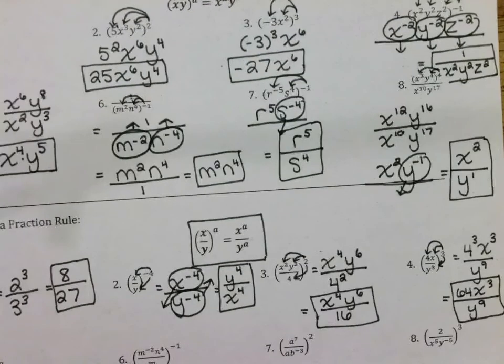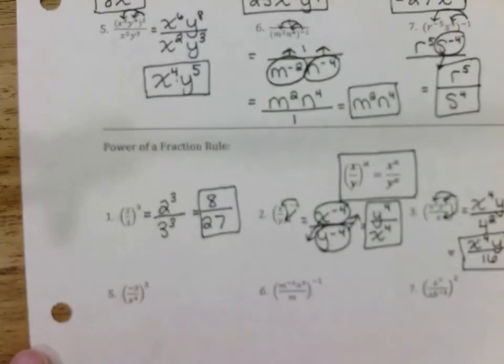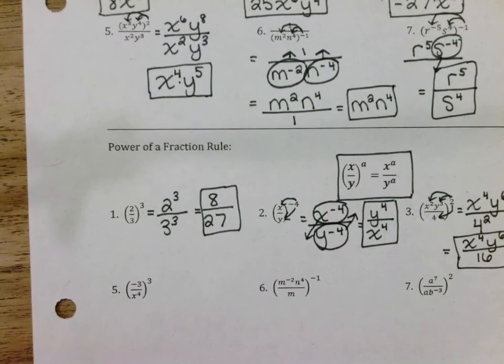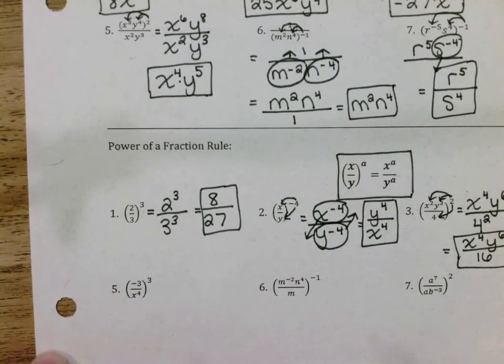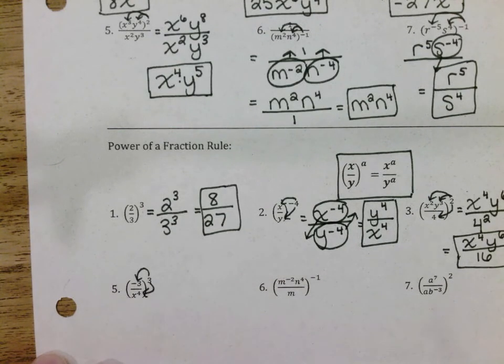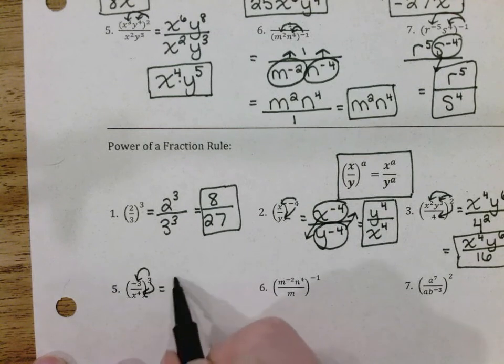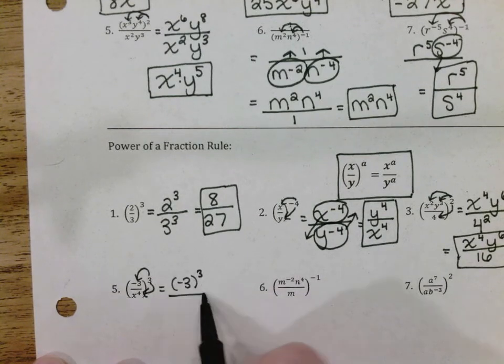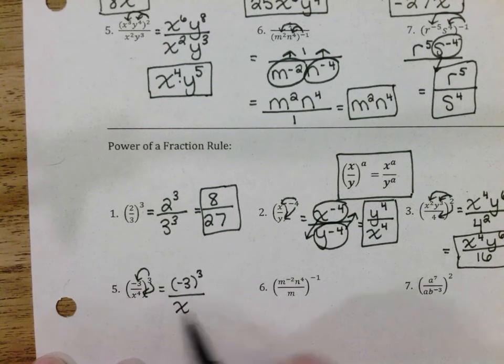Okay, on to number 5. Let's see if that'll focus. Okay. So same process here. I'm going to take this exponent of 3. I'm going to apply it to this -3 into my denominator. So this is really -3 to the 3rd power over x to the 12th power.